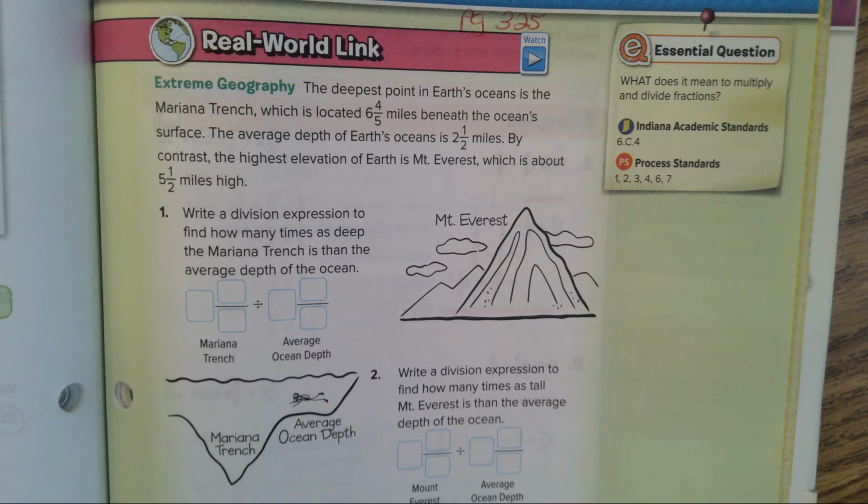The average depth of Earth's oceans is 2.5 miles. By contrast, the highest elevation of Earth is Mount Everest, which is about 5.5 miles high.